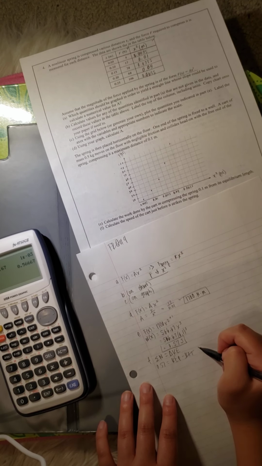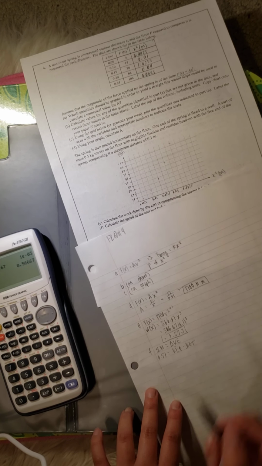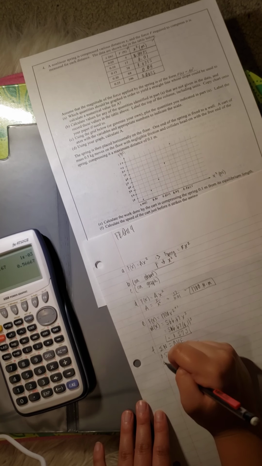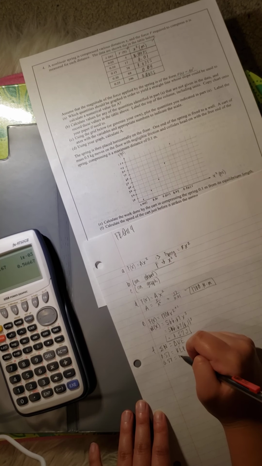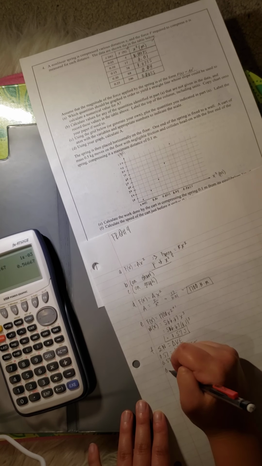There is no KEI because it starts from rest. Okay, so we're just going to expand this, one half m v squared.